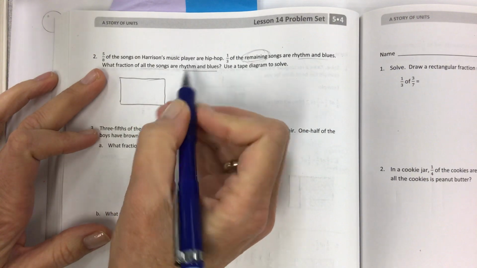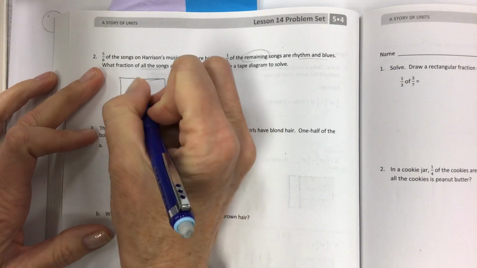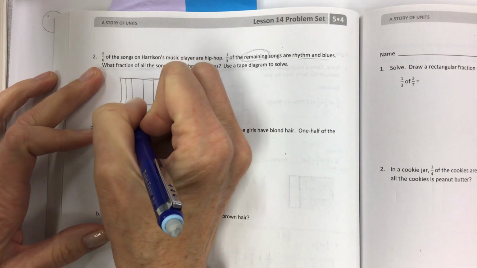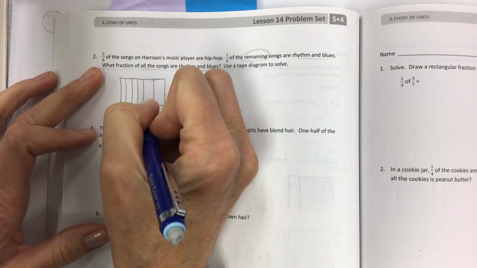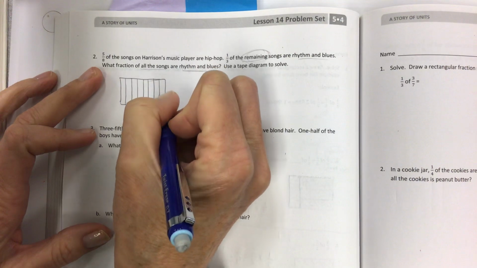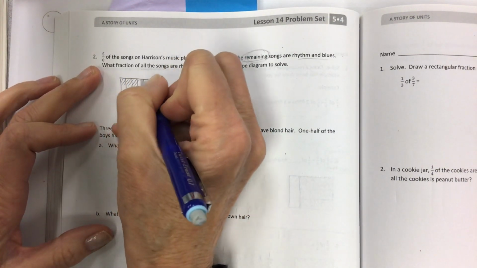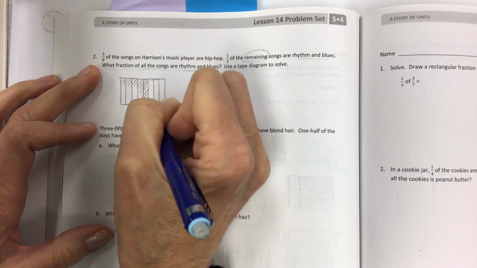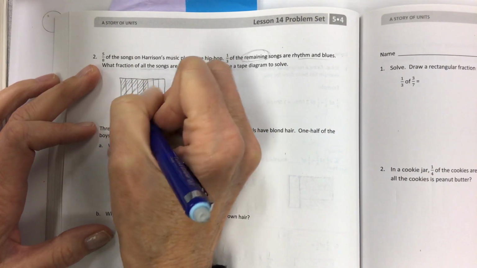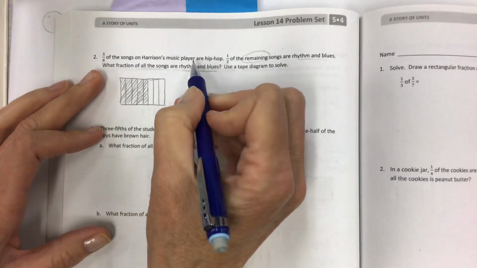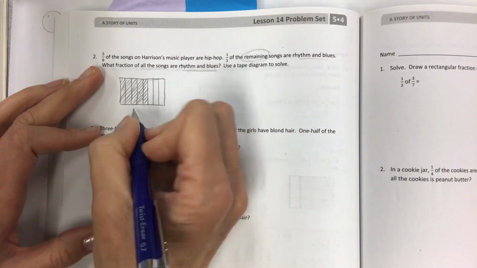5/8 of the songs are hip-hop, so we're going to make 8 sections. 1, 2, 3, 4, 5, 6, 7, 8. 5/8. 1, 2, 3, 4, 5. Just FYI, this is not what we're looking for. We're just labeling it carefully. 5/8 of the songs are hip-hop.